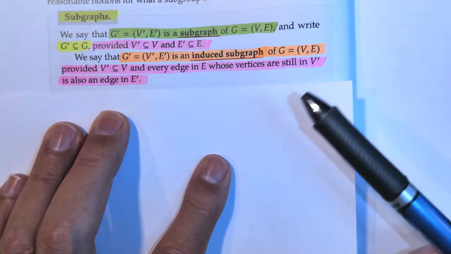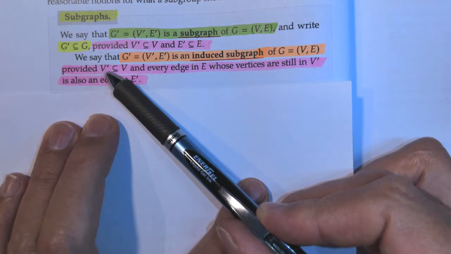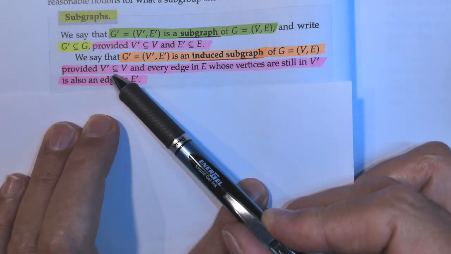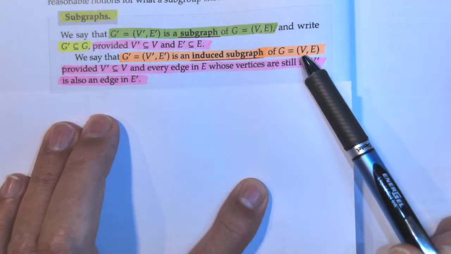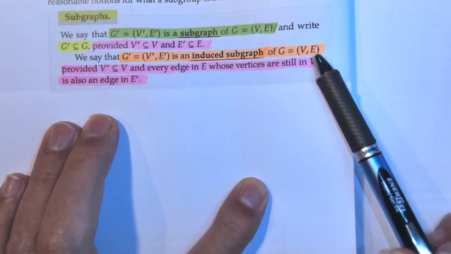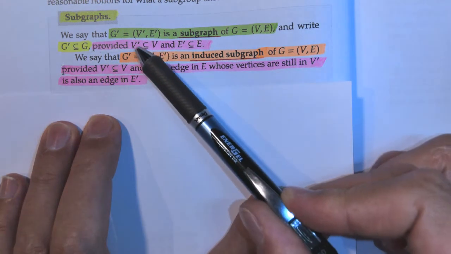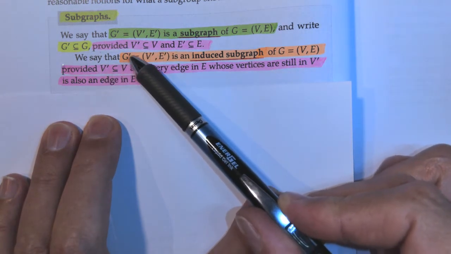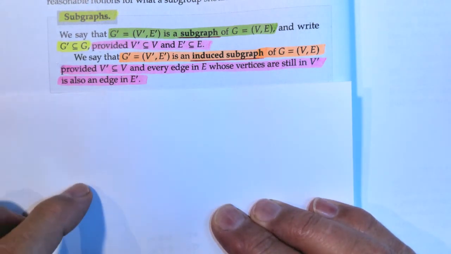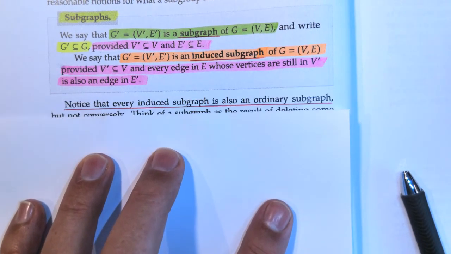So again, let's read that again. It's an induced subgraph if the vertex set of G prime is a subset of the vertex set of G, and every edge in G whose vertices are still in the vertex set for G prime is also an edge in E prime. Now that seems a little bit complicated, but let's see what it means.